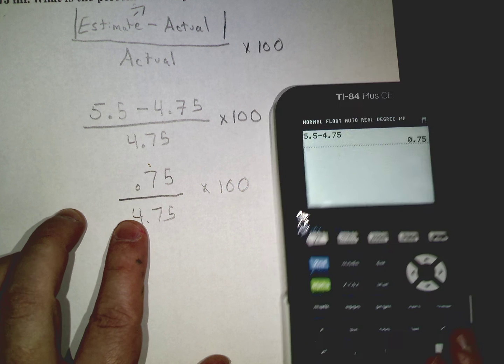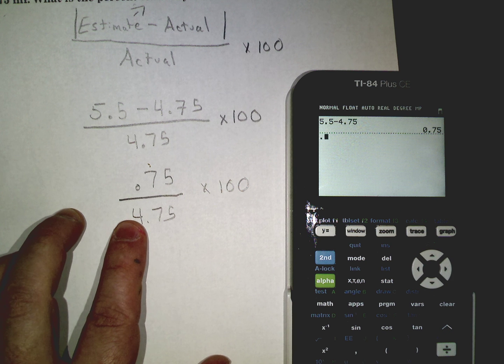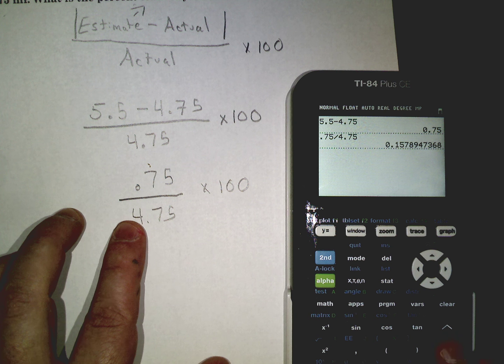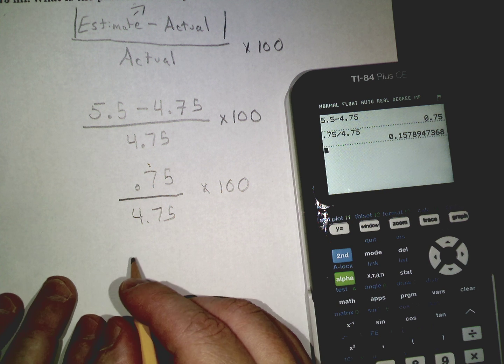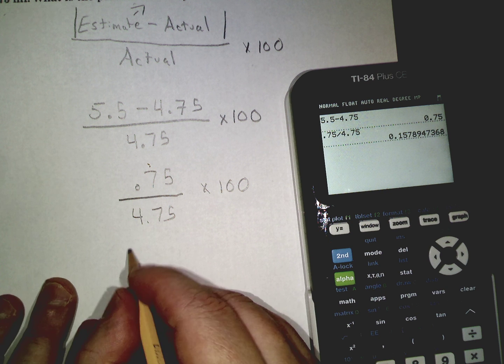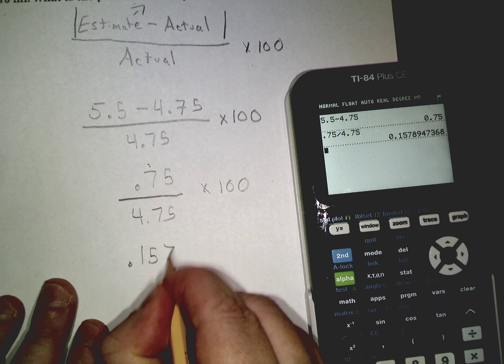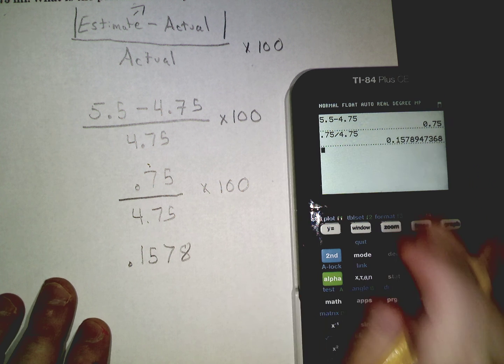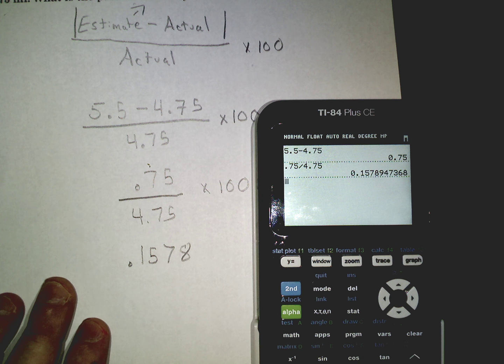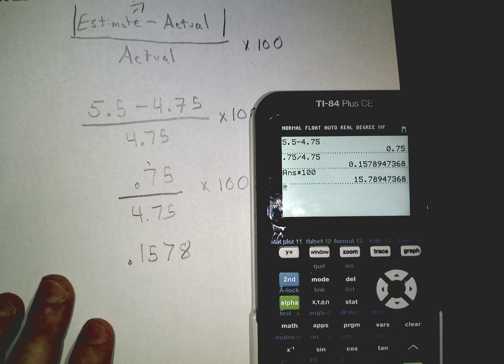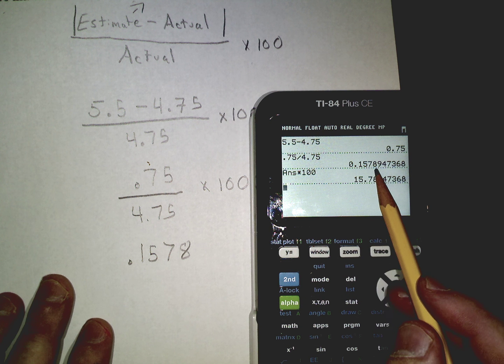I'm going to do the division. 0.75 divided by 4.75 is 0.1578. I'll take that number and times it by 100. And if you see, it just takes the decimal point and moves it over 2 places.